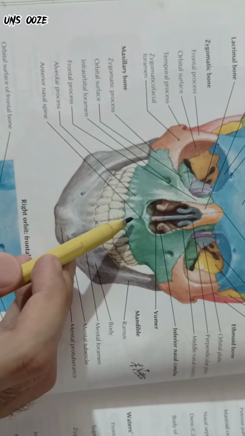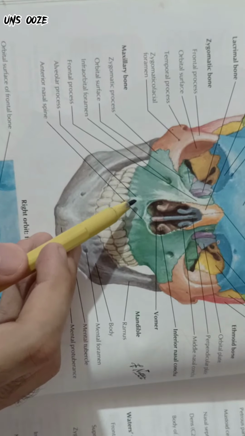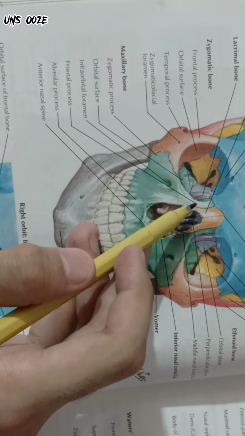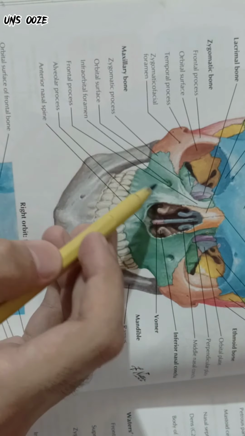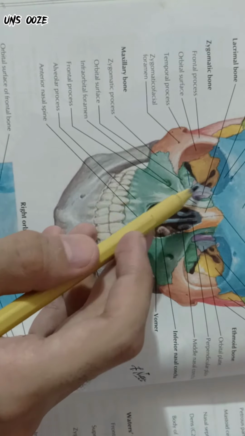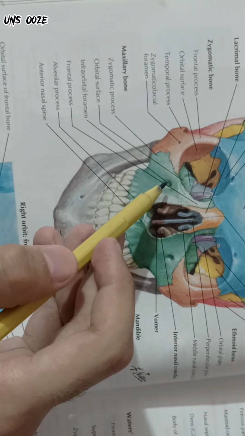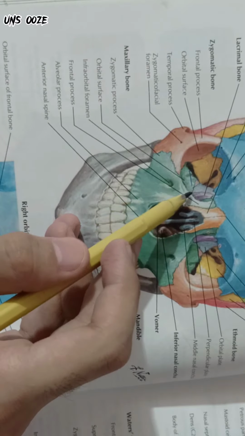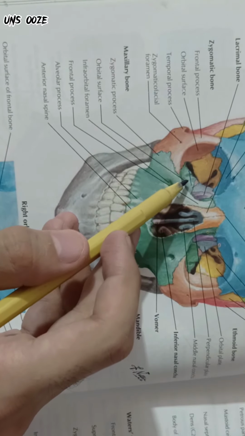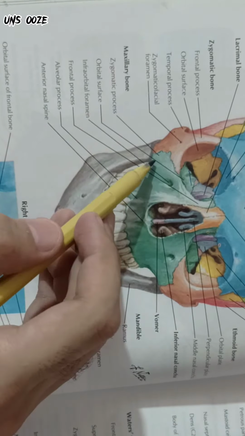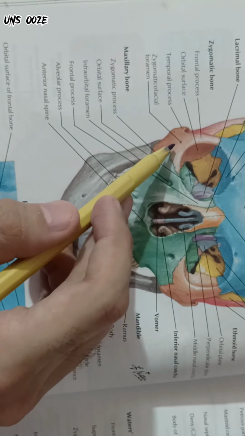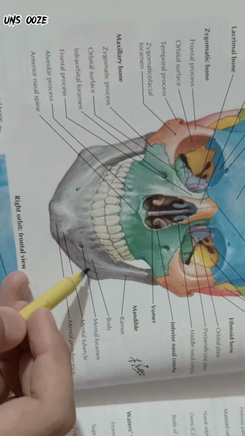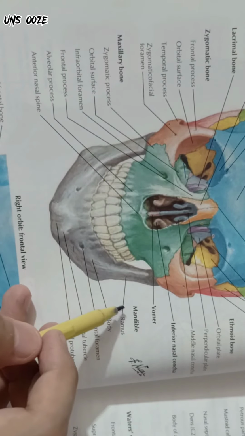Anterior nasal spine is below the nose, alveolar process above the teeth, frontal process near the frontal bone, lateral to the nose. The infraorbital foramen is located below the orbit. And the orbital surface of maxillary bone is running in the orbit, and the zygomatic process is near the zygomatic bone.